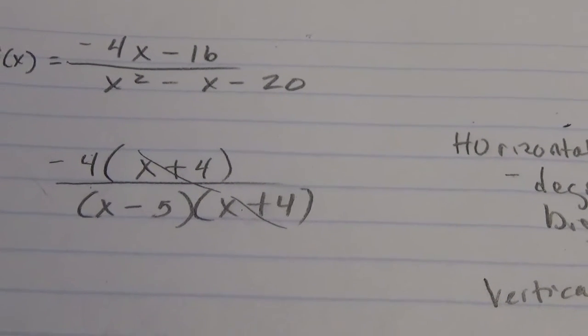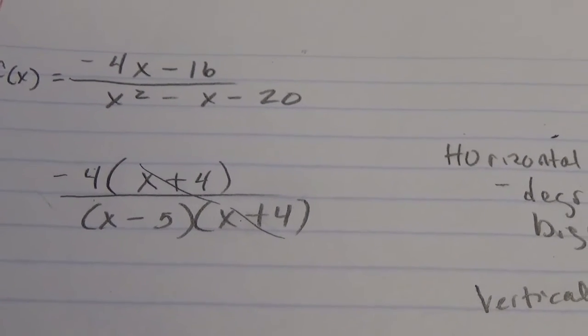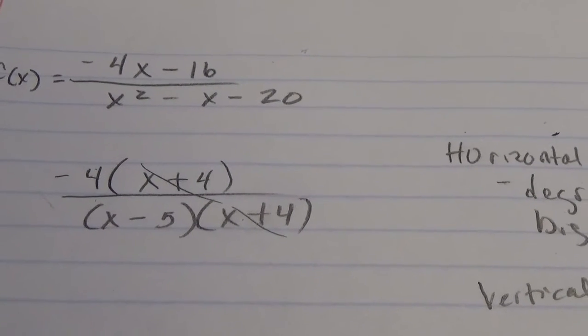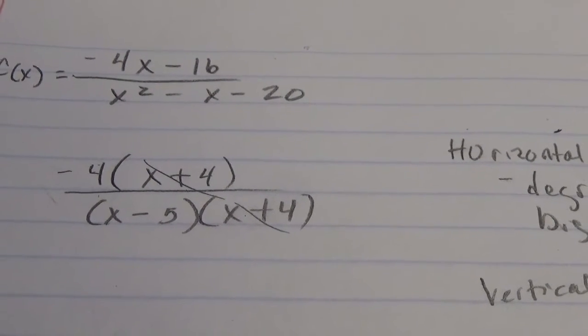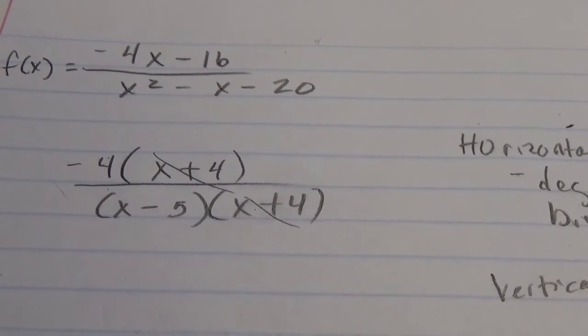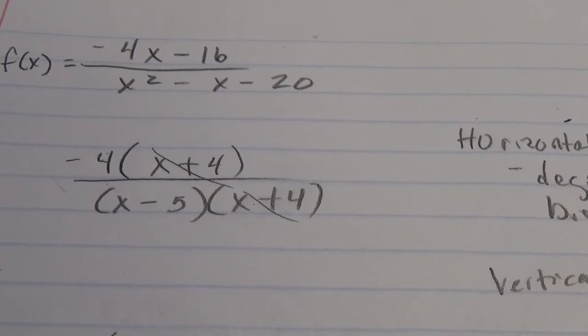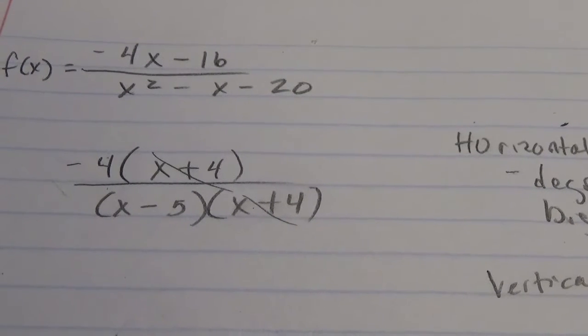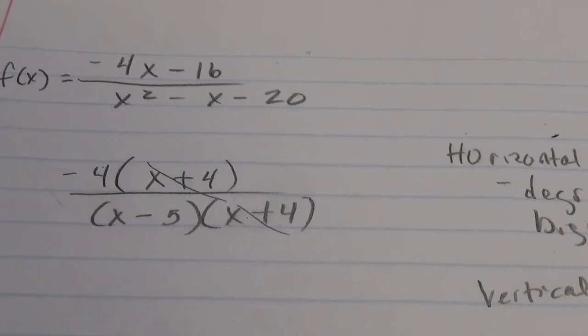When that happens, the negative 4 is not a vertical asymptote anymore. Negative 4 is actually a hole in the graph. So on this particular example, you only have a vertical asymptote at 5, at x equals 5.